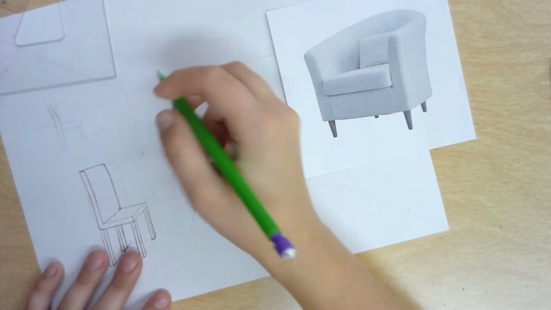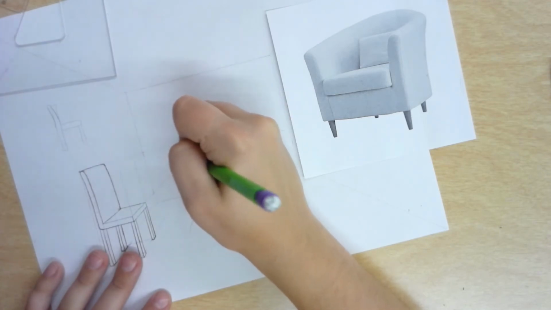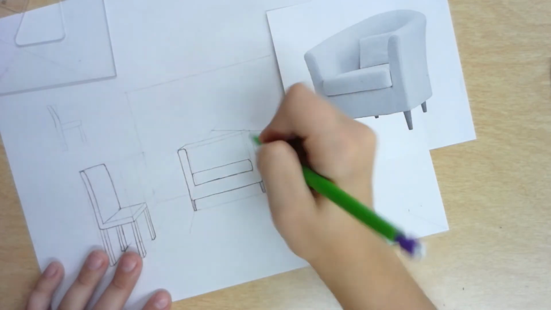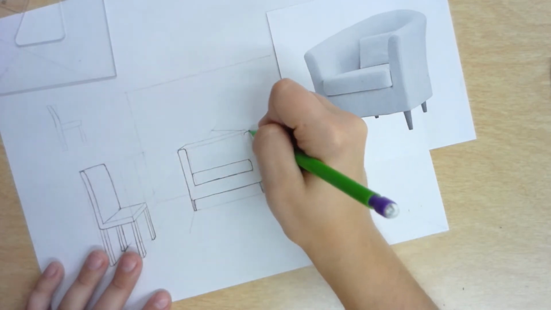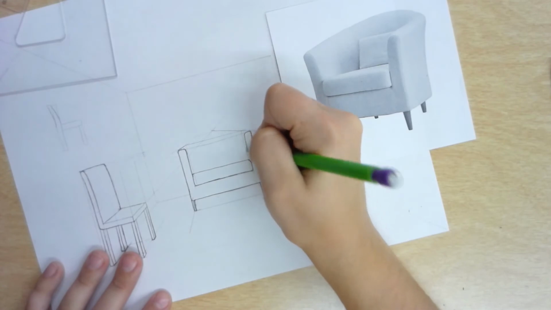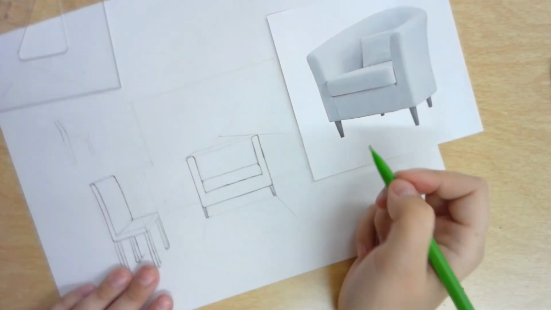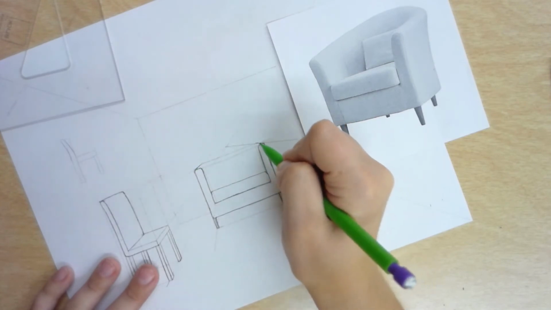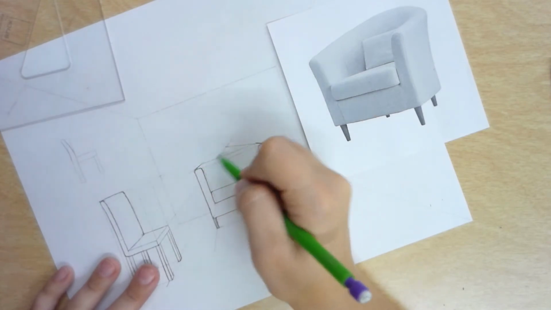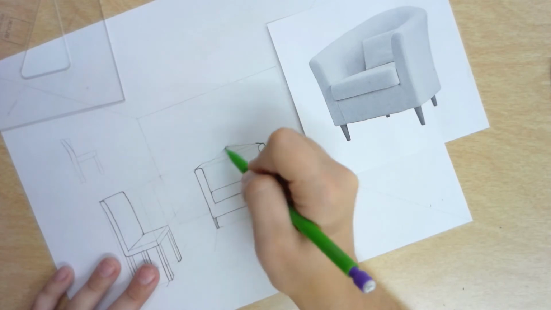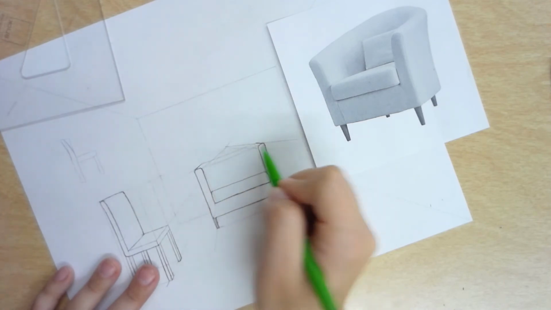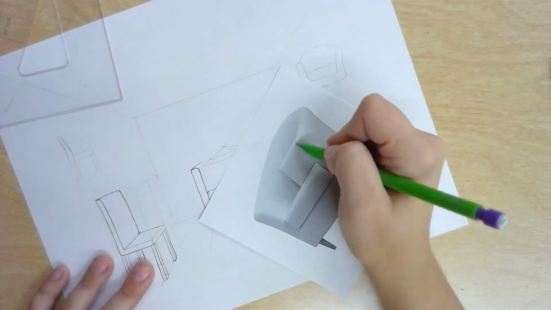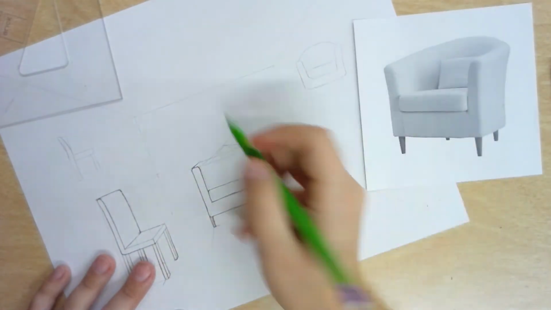So I'm not really going to add it for the sketch that I'm going to do for you, but you can add it if you find it necessary. Okay, and then I know that this top is going to follow this orthogonal edge, and then there's going to be an orthogonal here and here, and that's the width of my armchair itself.